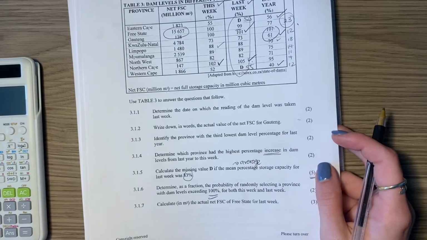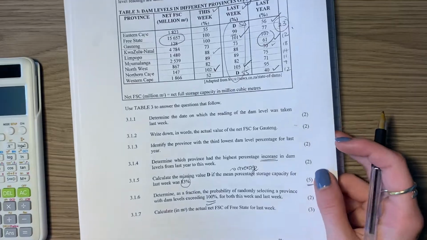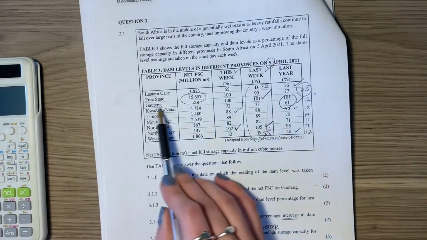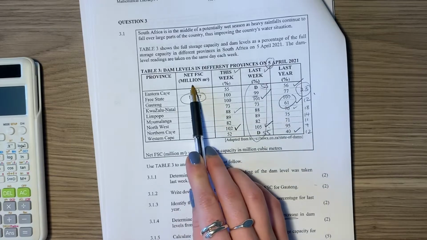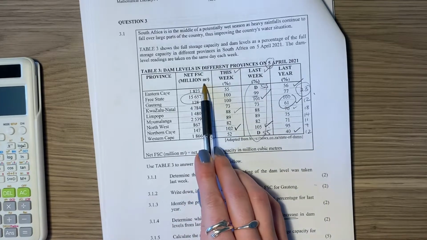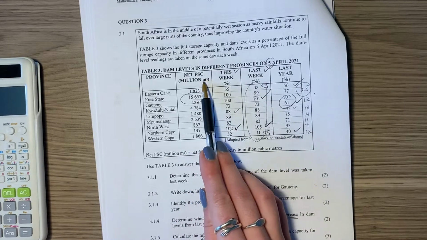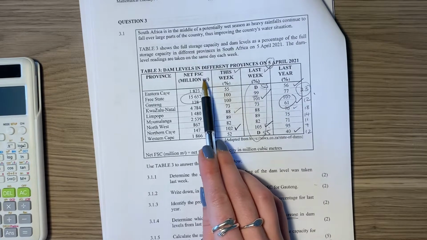Write down in words the actual value of the net FSC for Gauteng. Okay, so for Gauteng, it's 128, right? It's not just 128 anything, it's 128 million cubic meters, right? And that's what that little 3 means as an exponent, on the m.